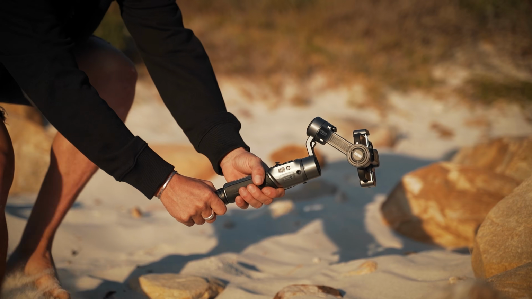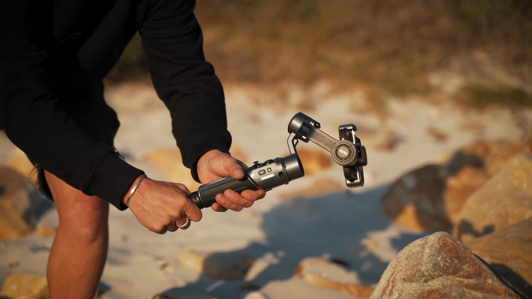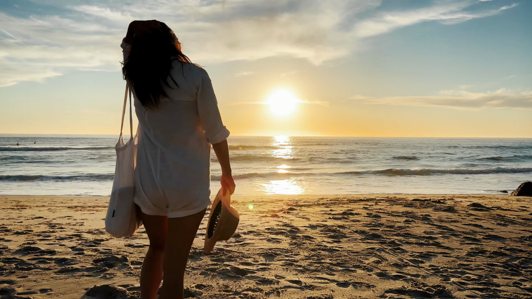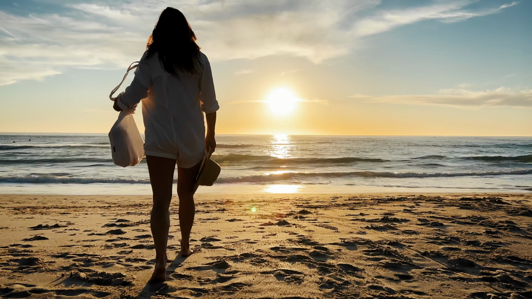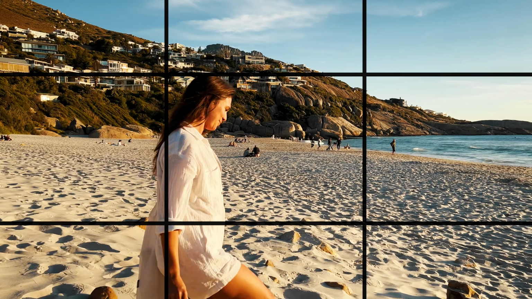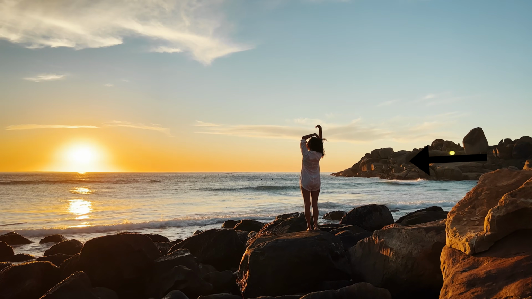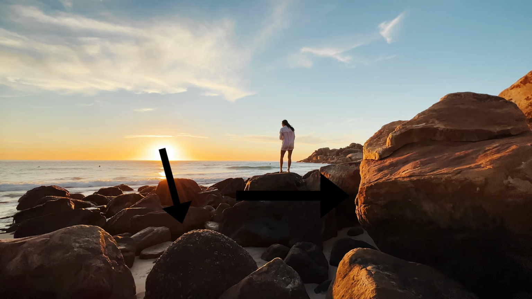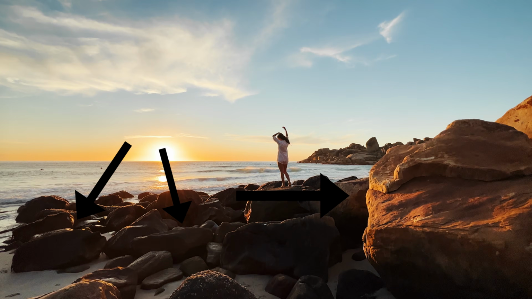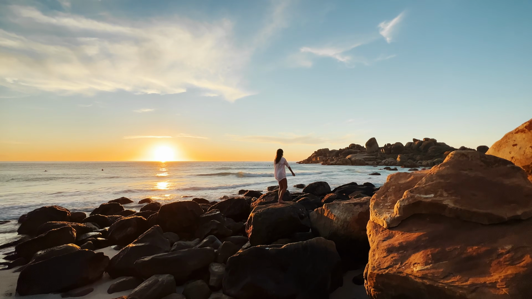The next thing is going to be the same things that would apply to any filmmaker, not just a mobile one, and that is things like composition. Just because you're shooting on a phone, it doesn't mean it's not important to focus on things like the rule of thirds, some leading lines, and foreground or general pleasing composition for your shots, regardless of the camera you're using.